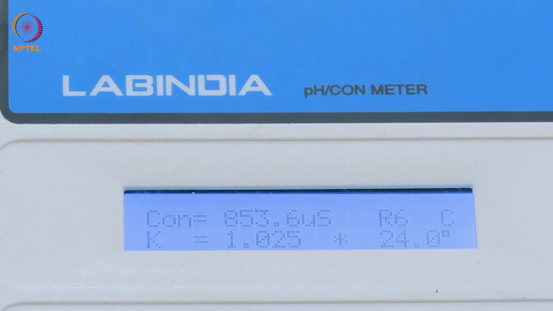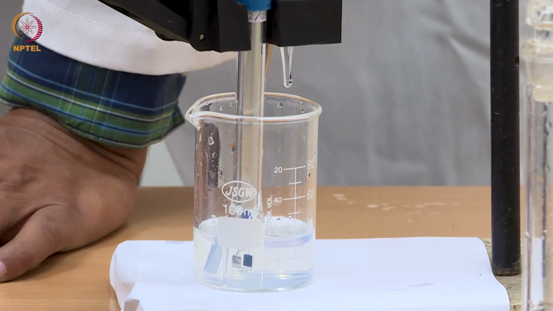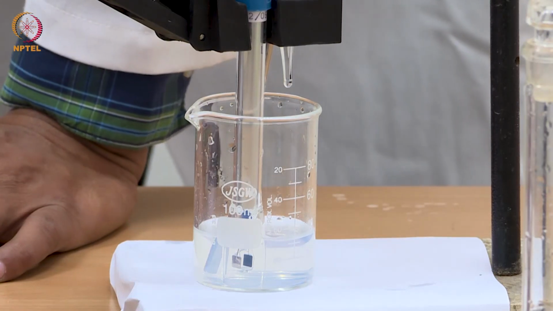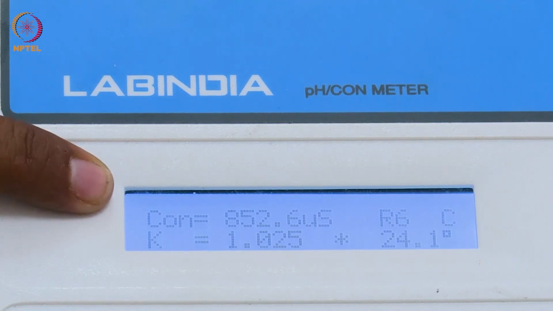That is because of the formation of silver chloride as a precipitate. So, with 0.04 ml of silver nitrate, you see the reading is not changing, the conductivity value of this solution is not changing here at all.